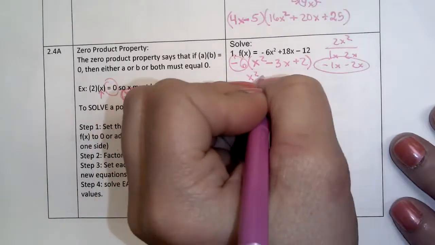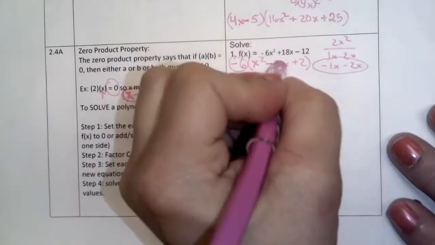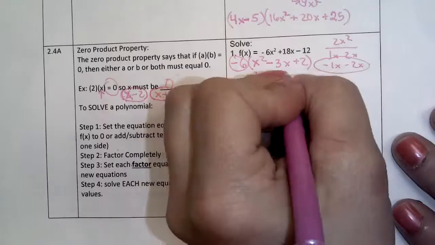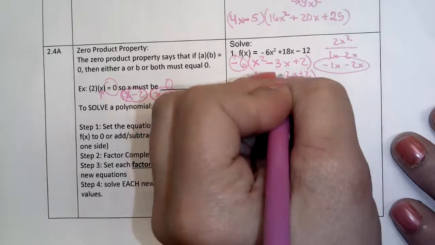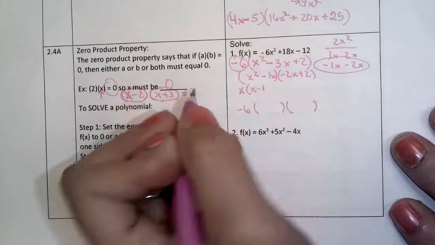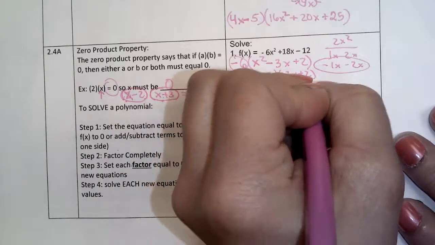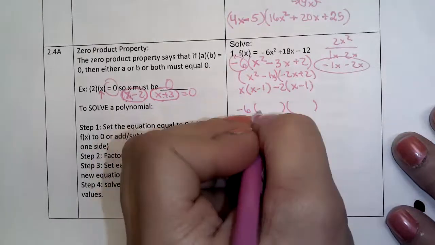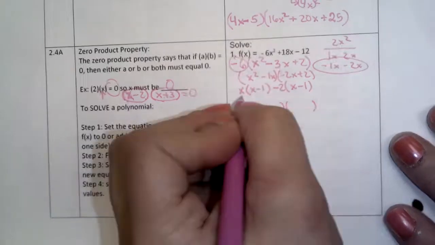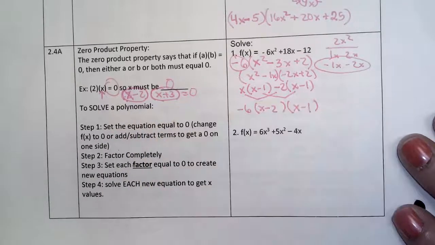So then I'm going to say x squared minus 1x minus 2x plus 2. Okay. I can take an x out of here, and I'm left with x minus 1. I can take a -2 out, and I'm left with x minus 1. So my factors here are x minus 2, so that's a factor, and those are my other factor.